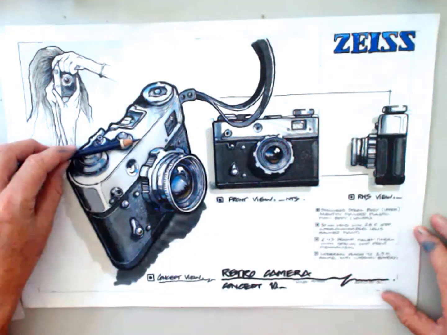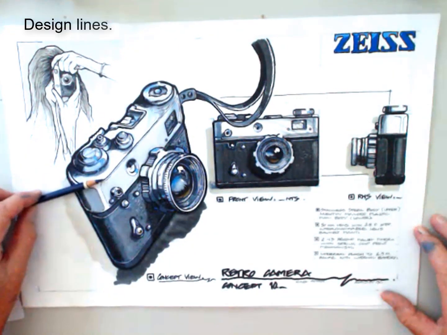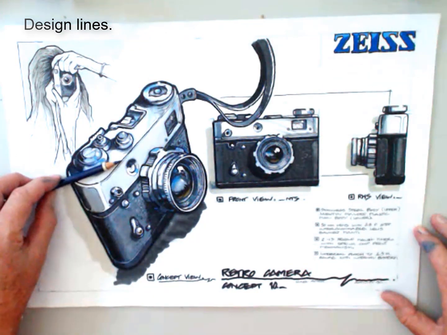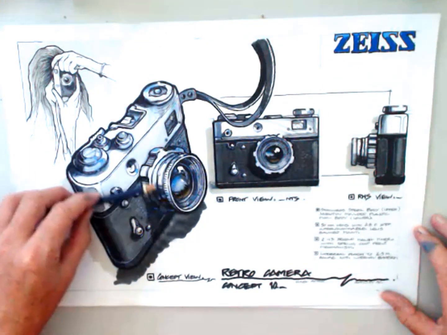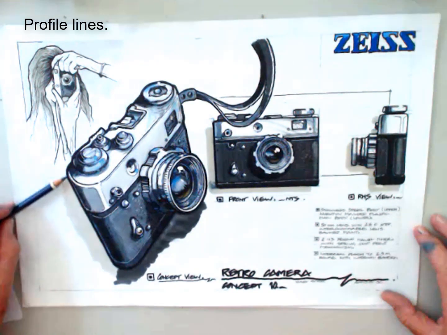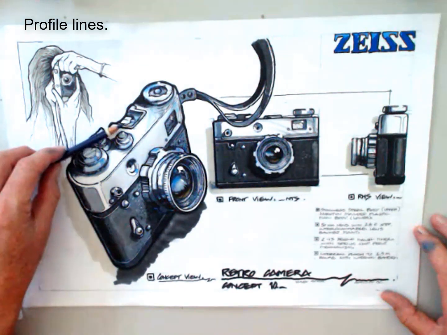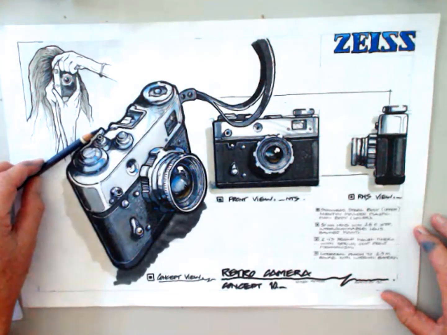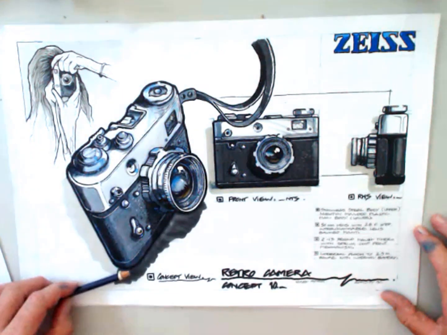There's the design lines, which represent specific design elements on the drawing, so knobs, edges, chamfers, the lens structure. Then there's profile lines, which cut surfaces off the page. So the most obvious profile line is the one which forms the overall silhouette of the product.